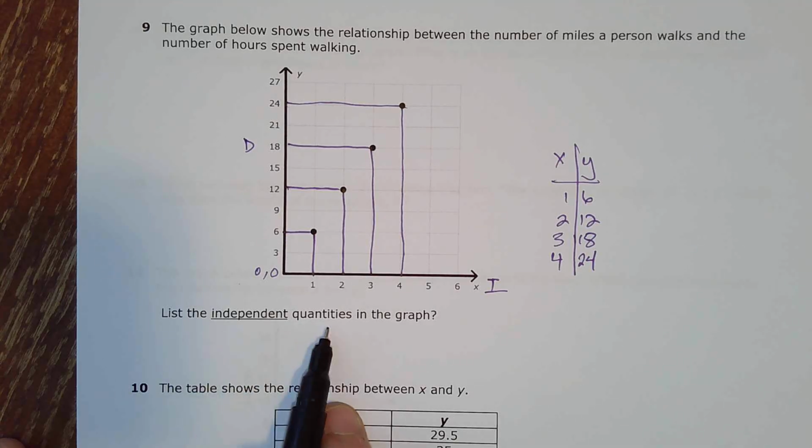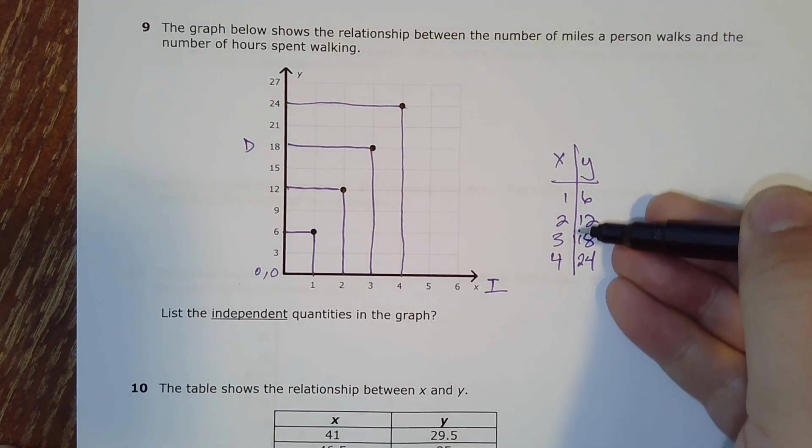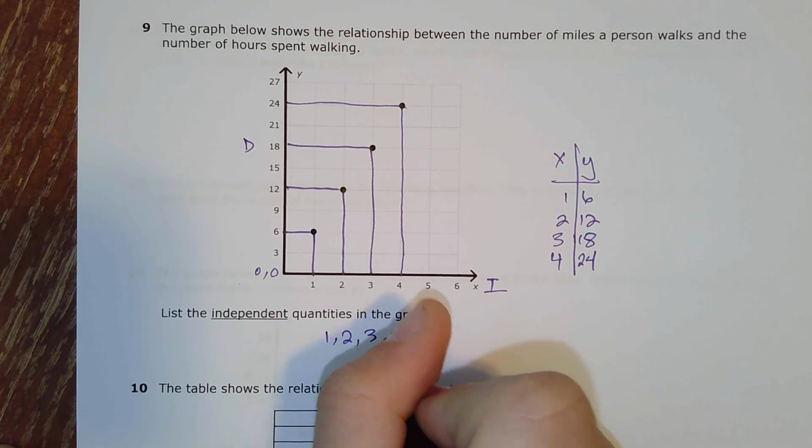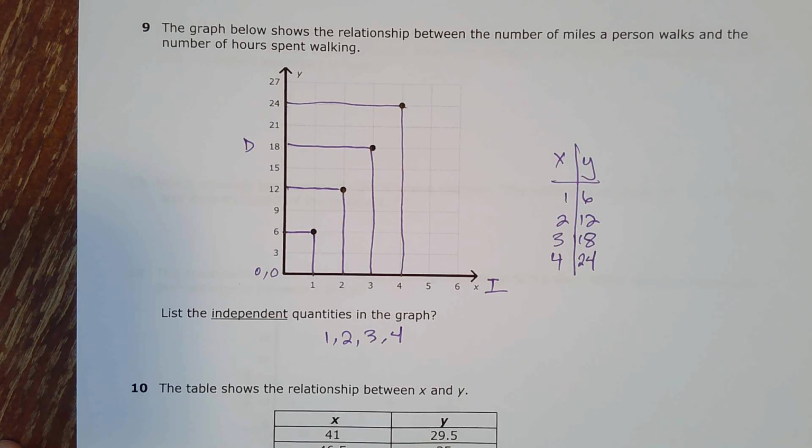So they're wanting to know what the independent quantities are. That's all of your X values here. So your independent quantities are 1, 2, 3, and 4, literally just like that. All right, number 10.